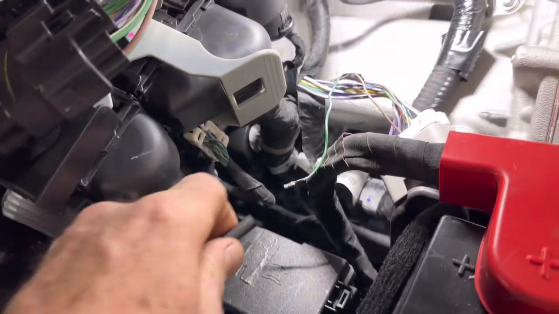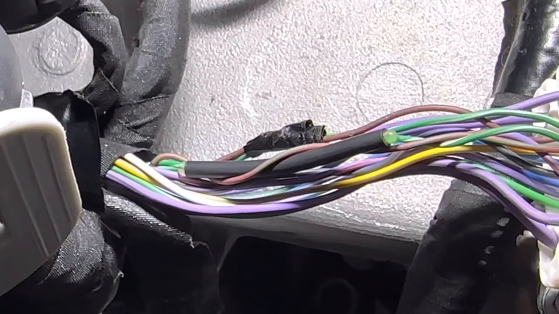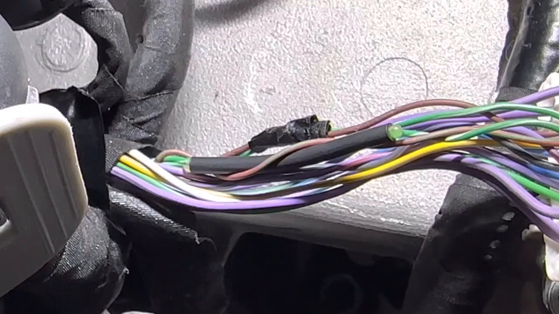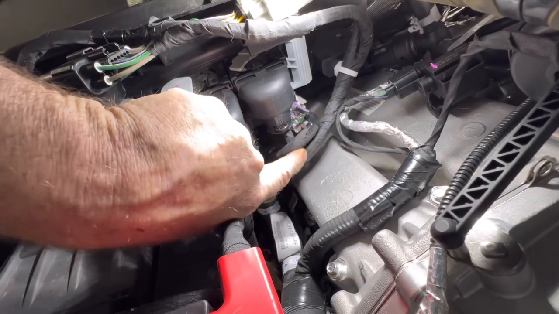Since there's no corrosion in this wire, I think the best repair is probably just going to be to unpin the connector and slide a piece of heat shrink over it. With the heat shrink installed and the pin back in the connector, we'll go ahead and get this all taped back up, and then we'll route this harness differently so it doesn't make contact with the valve cover.